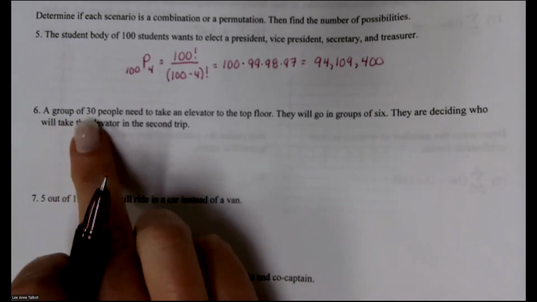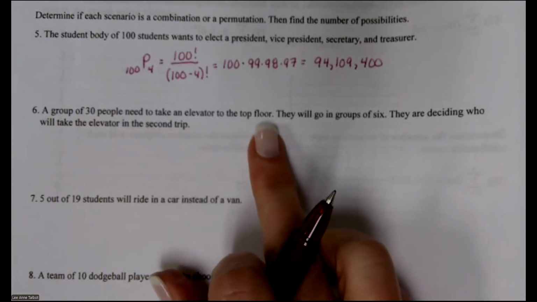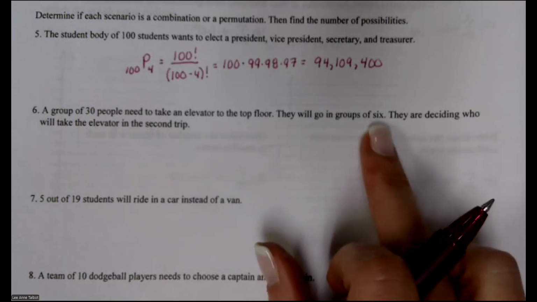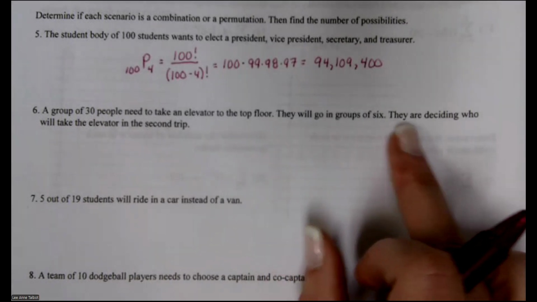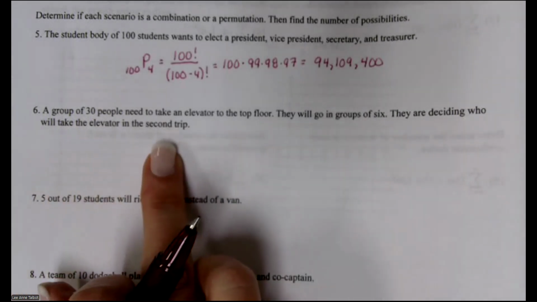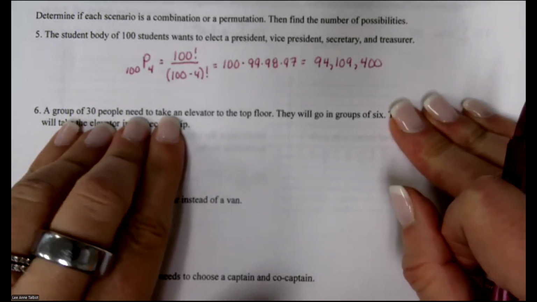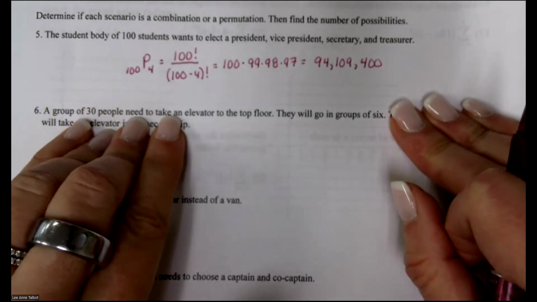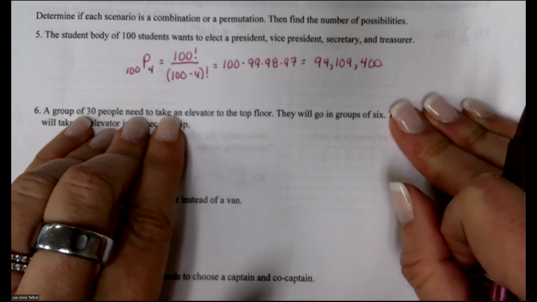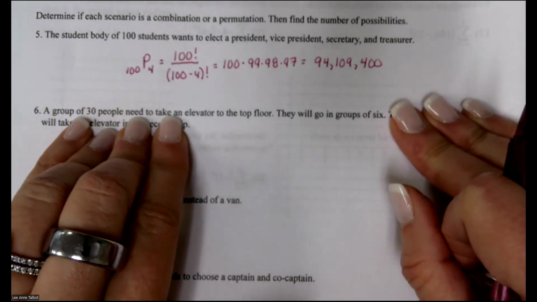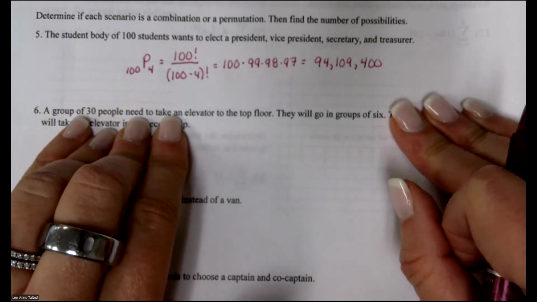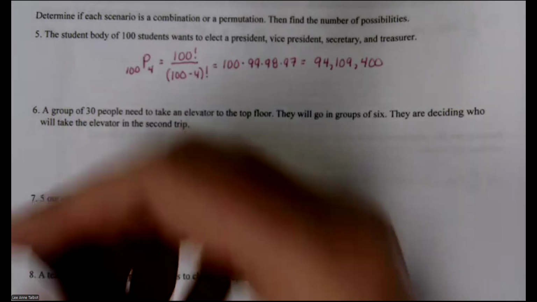Okay, a group of 30 people need to take an elevator to the top floor. They will go in groups of 6. They are deciding who will take the elevator in the second trip. Please just ignore that, it doesn't have anything to do with the math. So a group of 30 people need to take an elevator to the top floor. They will go in groups of 6, combination, because they're all the same.